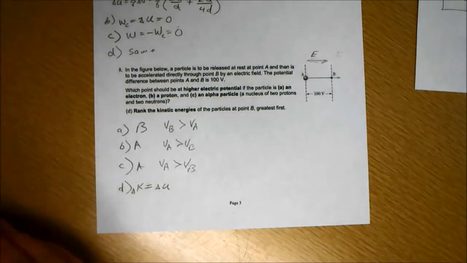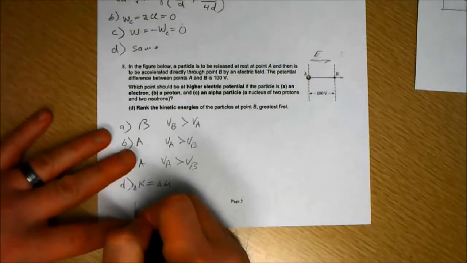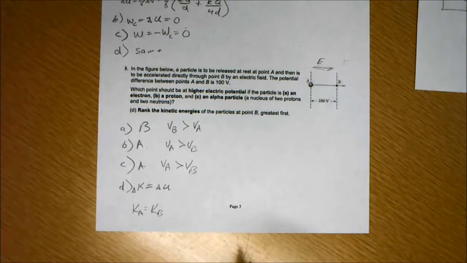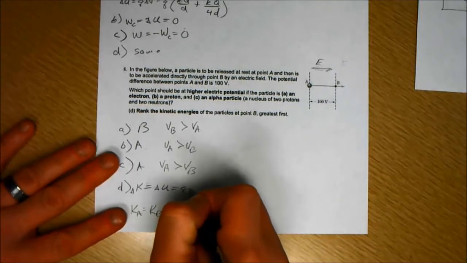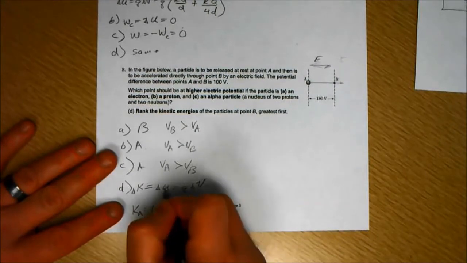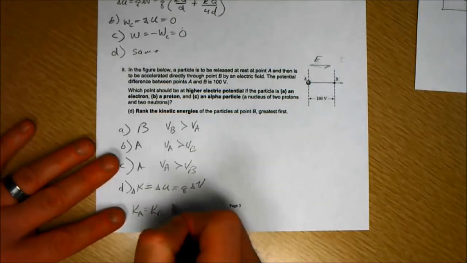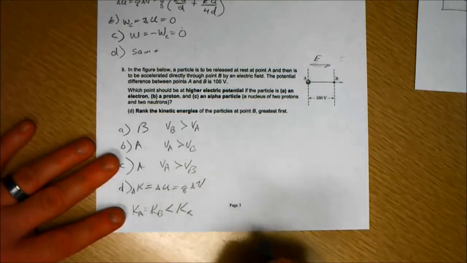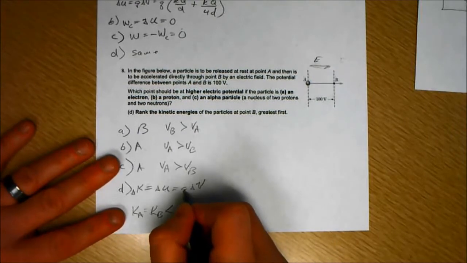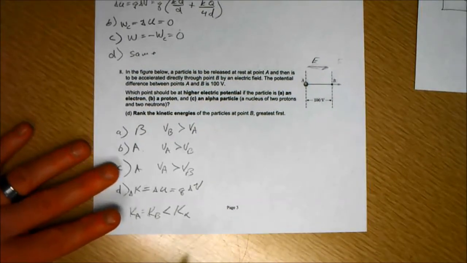Well, for B and A, Ka equals Kb, the reason why is because you've got the same charge. So this is equal to Q delta V. If the charge is the same and the potential difference is the same, then the potential energy change is the same, which means the kinetic is the same. However, that's going to be less than the kinetic energy of the alpha particle, because the alpha particle has higher charge. It has twice the charge, so it's going to have twice as much kinetic energy as A and B have.